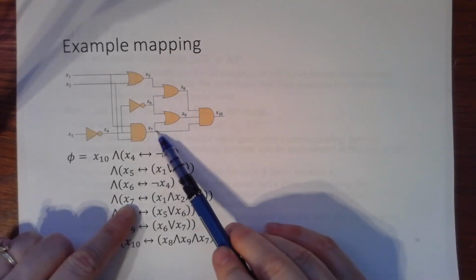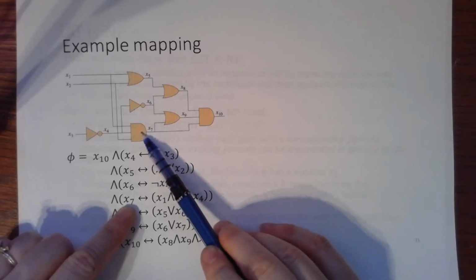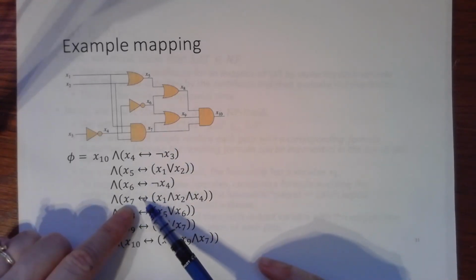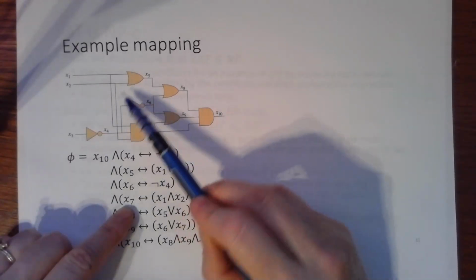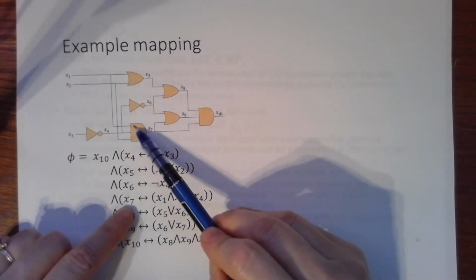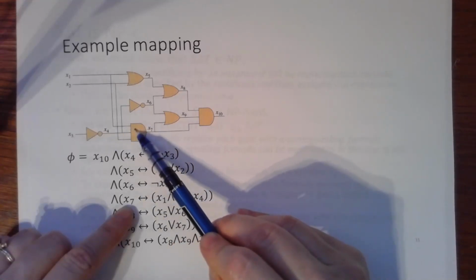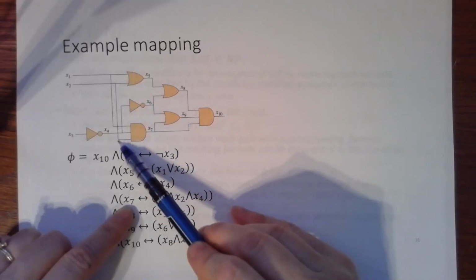x7, that's this wire right here, the output of this AND gate. So x7 if and only if x1 comes in as an input, x4 comes in as an input, and x2 comes in as an input.